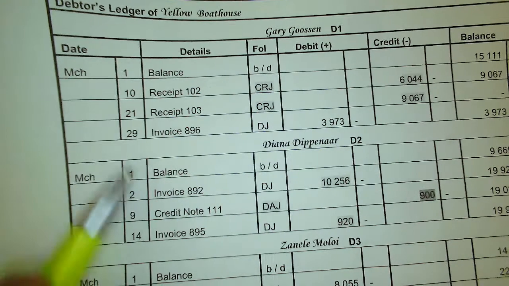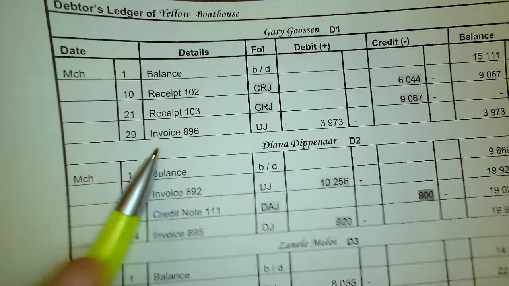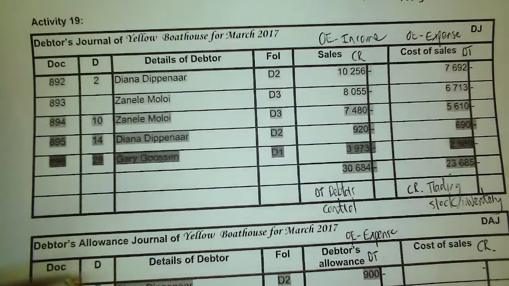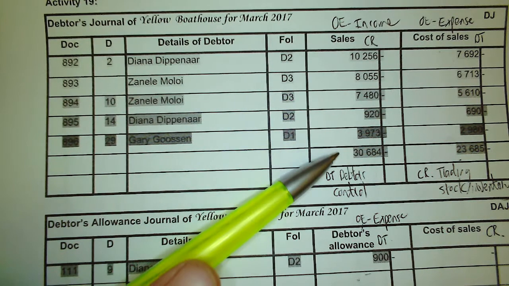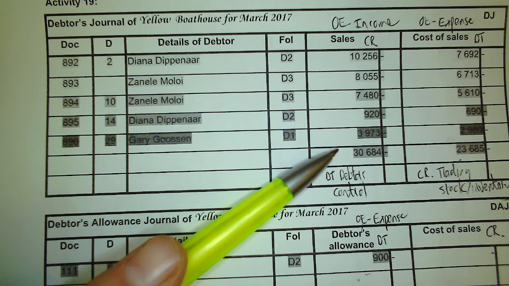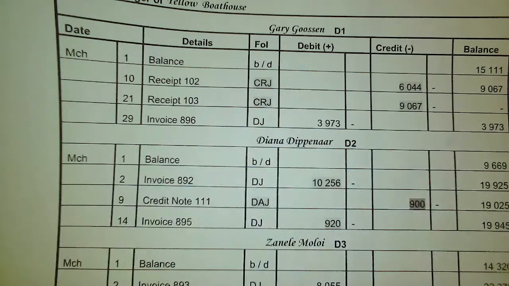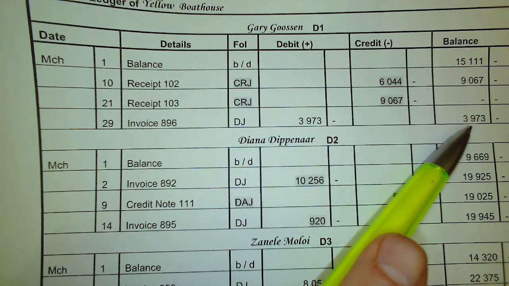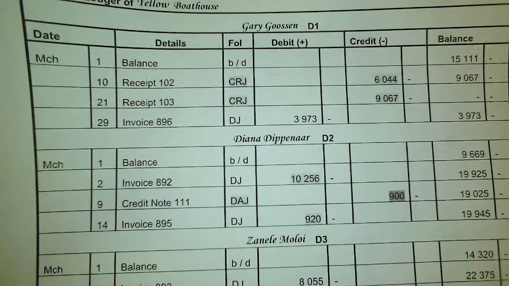And then again, after he paid off everything, he makes more debt. He buys from us again, and that will be in the DJ. So there we're going to look at the DJ, and on the 29th, 3973, so that's what he bought from us. So we must increase the account of Gary Goossen with the 3973, and at the end of the month he owes us 3973. Okay, so that was Gary Goossen.